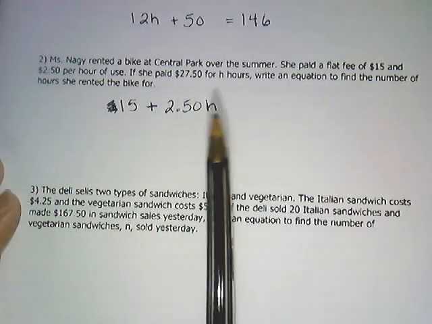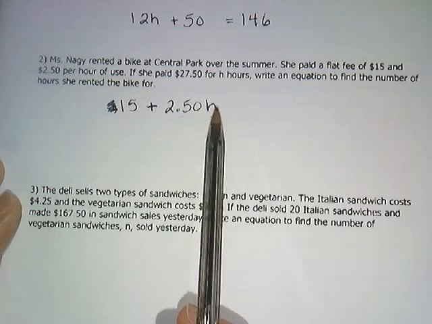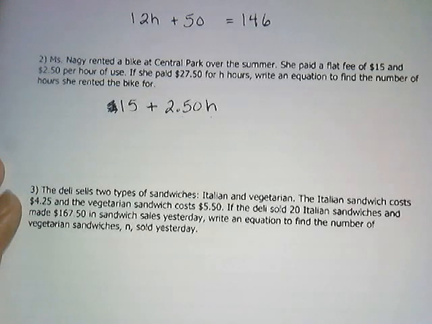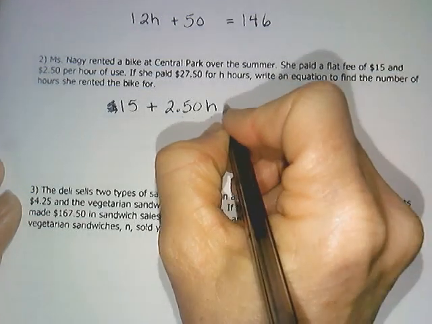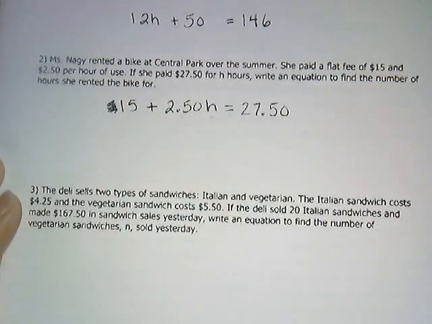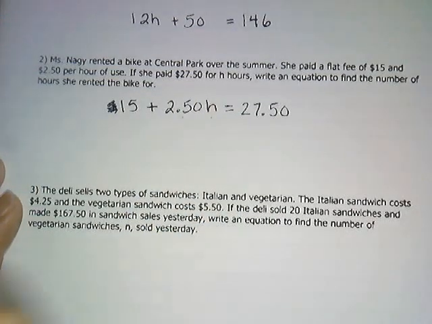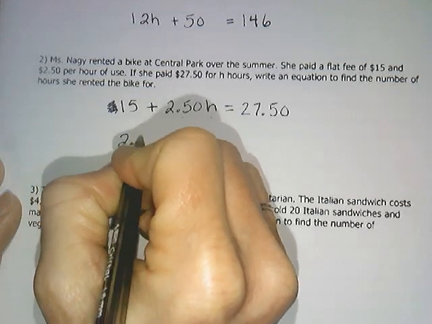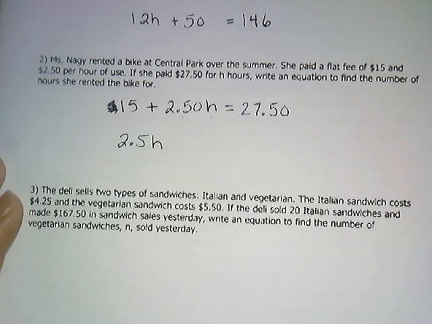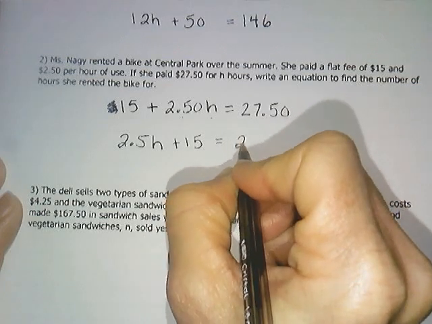So if I biked for 1 hour, I'd be adding $2.50 to my 15. If I biked for 2 hours, I would multiply $2.50 times 2, that's $5, and add that $5 to the $15. I know I paid $27.50 for renting the bike, so all of this equals $27.50. And again, we could have switched the $2.50 times H, and technically you could drop the 0 in $2.50 to 2.5H plus 15 equals $27.50.